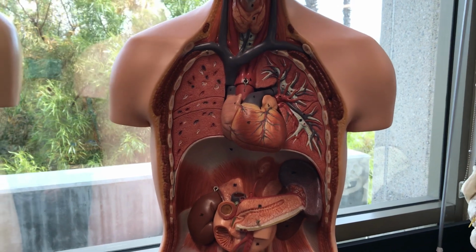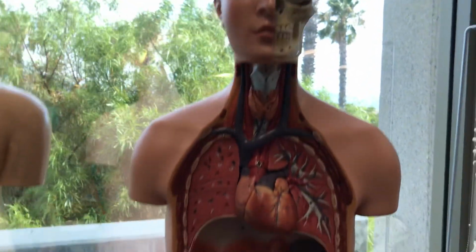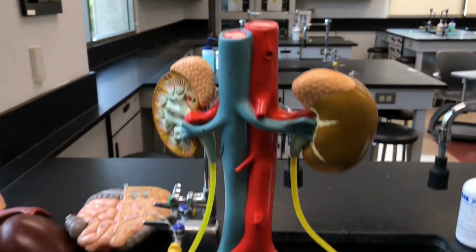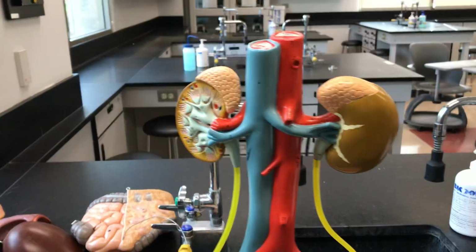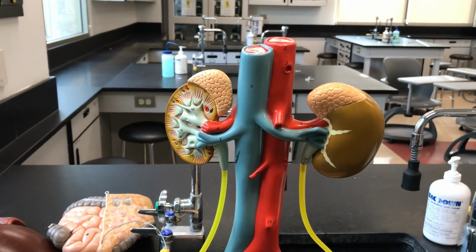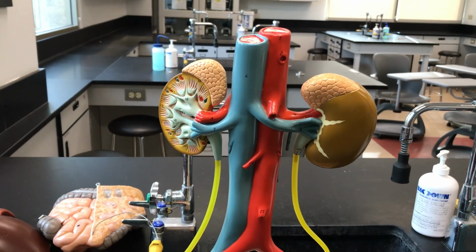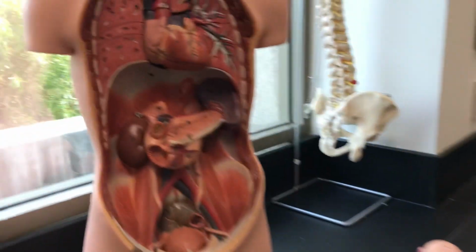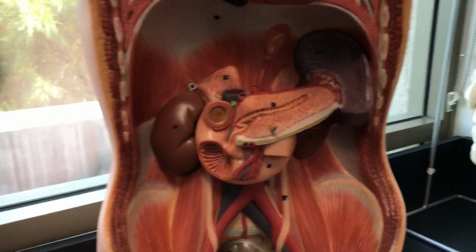Hello everybody. In this video I will use a torso model and a separate model of the urinary system to show you some major parts of the system. Okay, so organs of the urinary system.